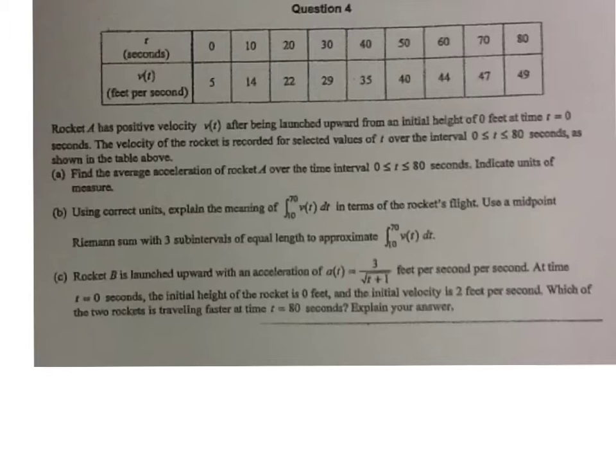Okay, in this case, it's not really F, it is V. All right, remember, how does acceleration relate to velocity? It's the derivative, and a derivative is a slope. So, for A, thinking back to pre-calculus, the slope between the beginning point and the end point would give us the rate of change of the velocity, which is the acceleration.